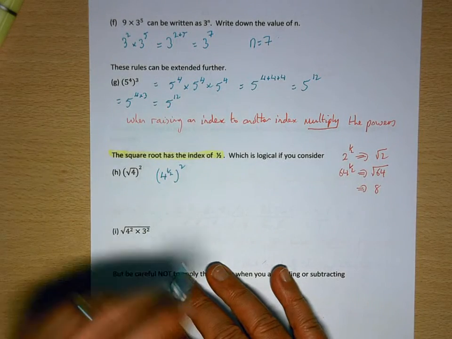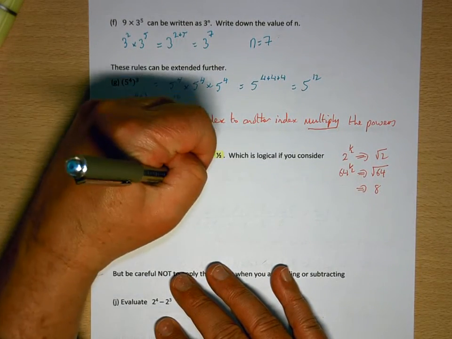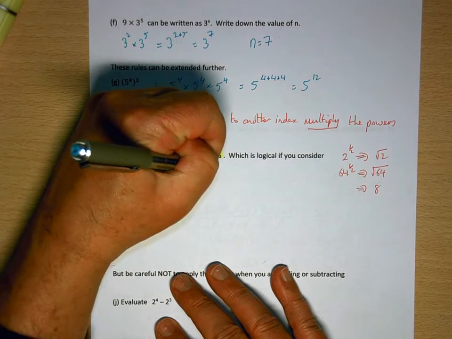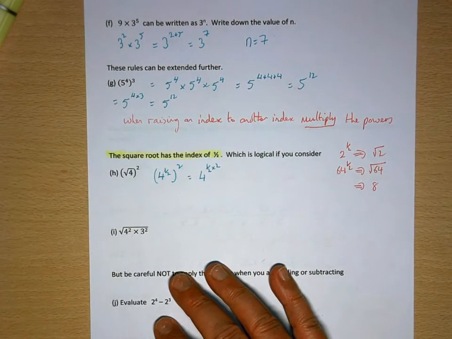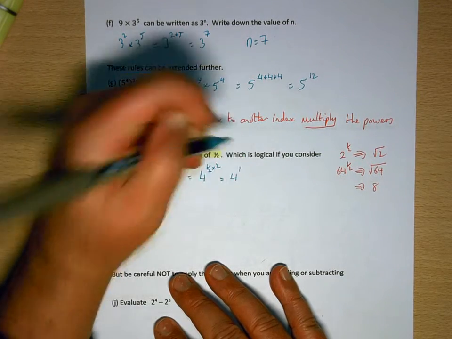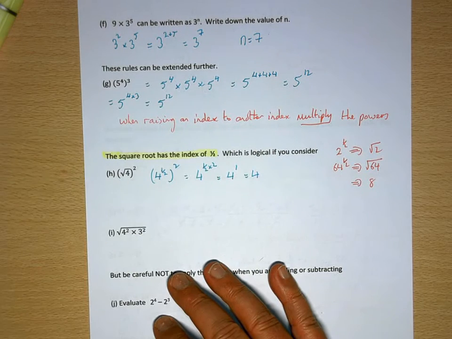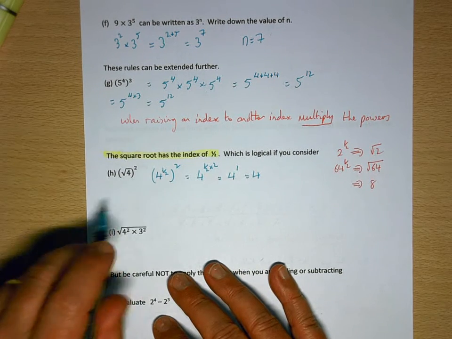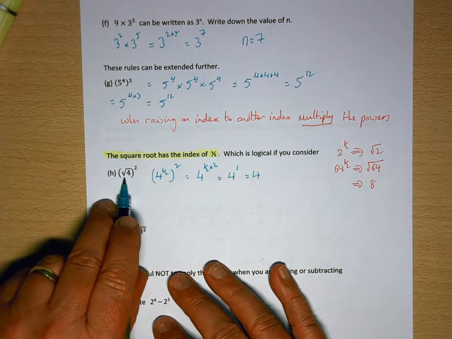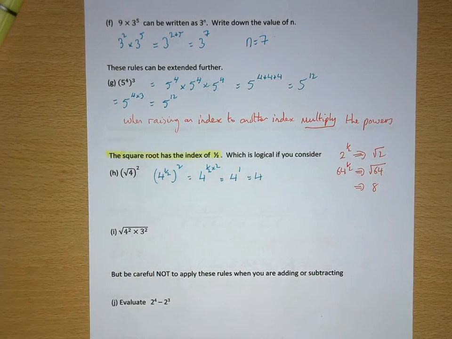And I know that when I'm raising a power to a power, I multiply, so a half times 2 is 1, and anything to the power of 1 is just itself. So what this is saying is, if I take the square root of 4 and times it by the square root of 4, I get 4. I just get back to the start.